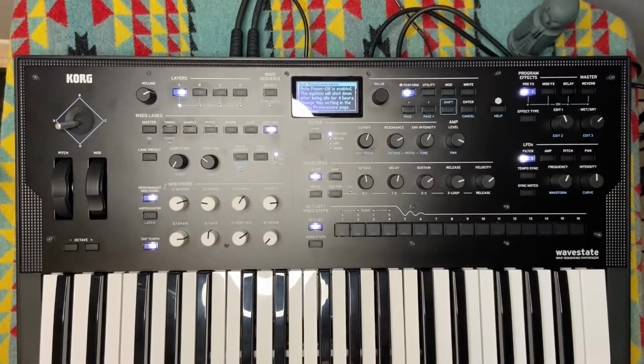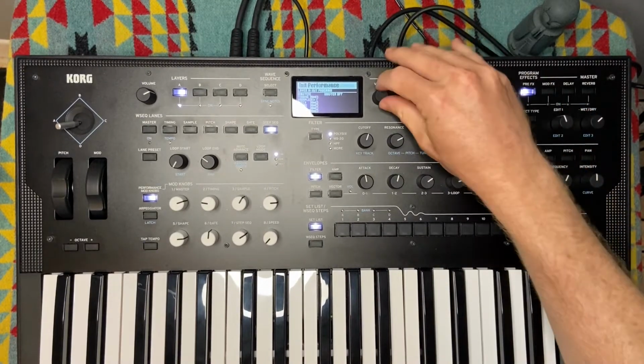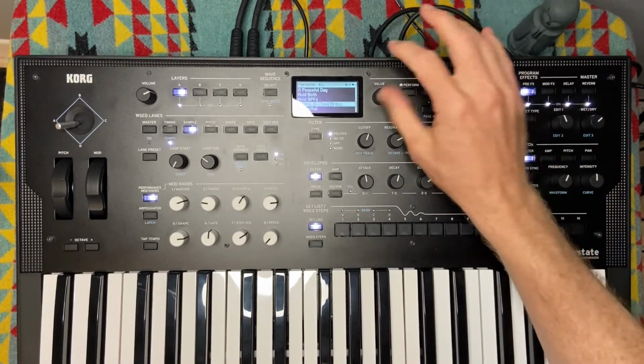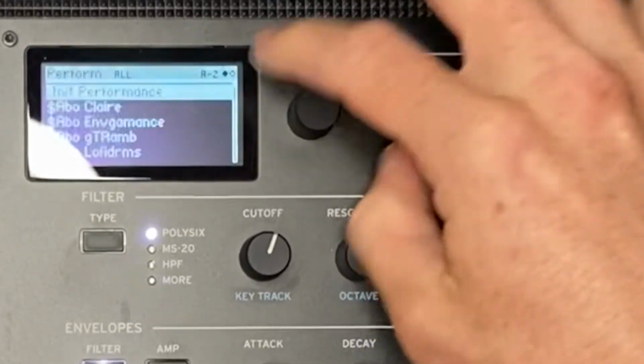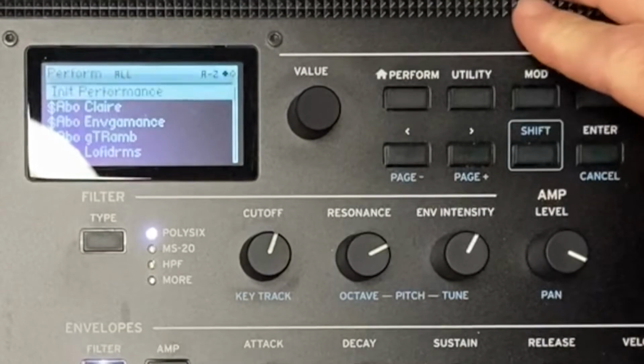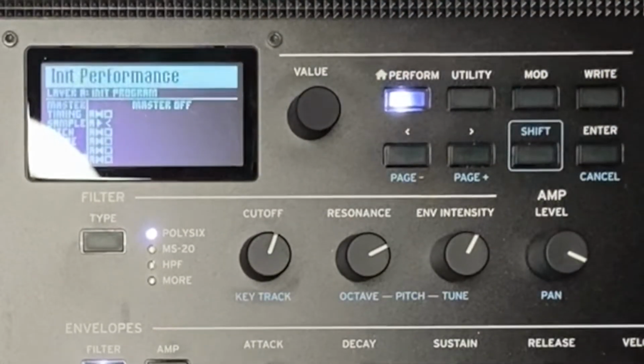Let's take a look at how to program drum sounds within the Korg Wavestate. So we'll start by selecting our initial performance. You hit perform and then turn counterclockwise really fast. It'll bring you to init performance. Hit enter, and now we have our initial performance.